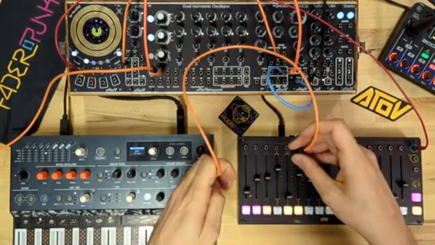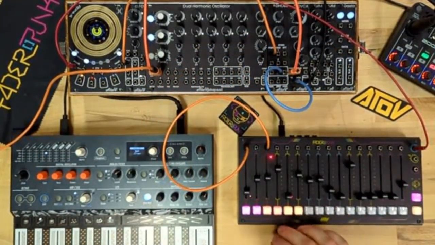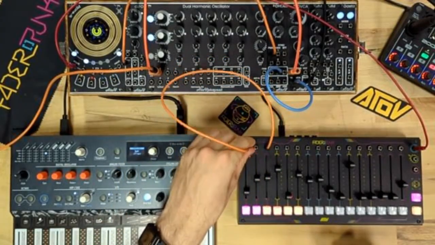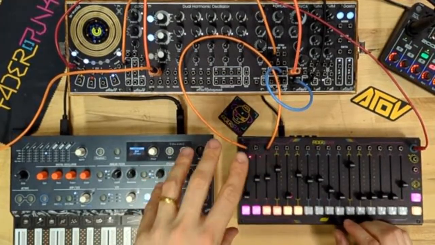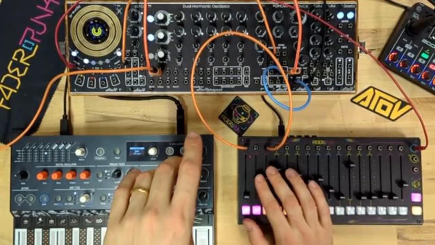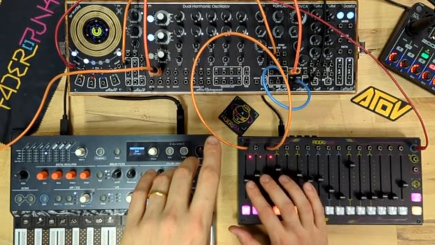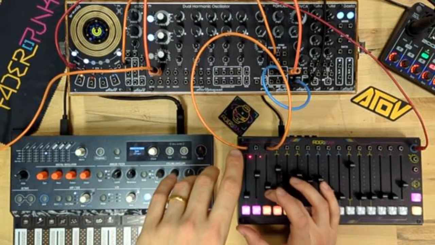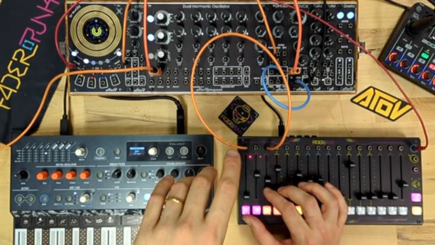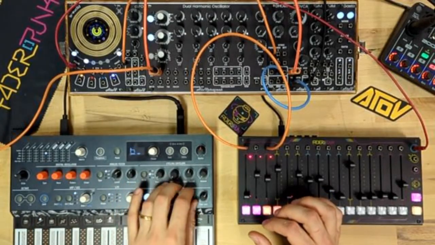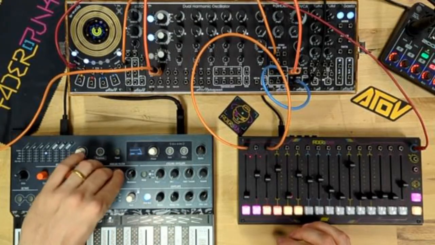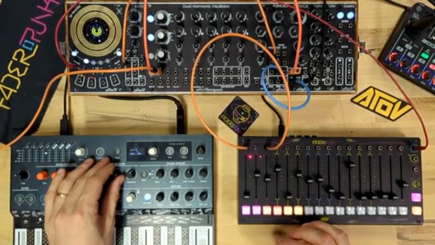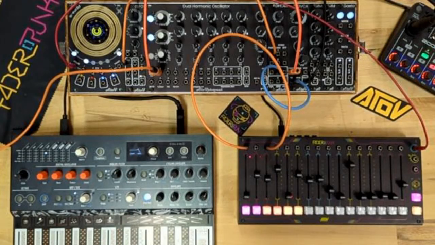There's a note that is stuck, but it doesn't matter. So Turing Plus would be outputting a note every time it receives a trigger. So then you can create these nonlinear patterns.